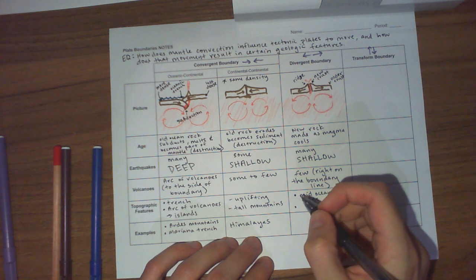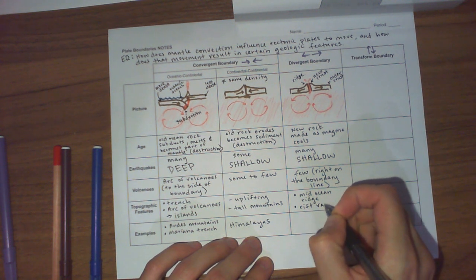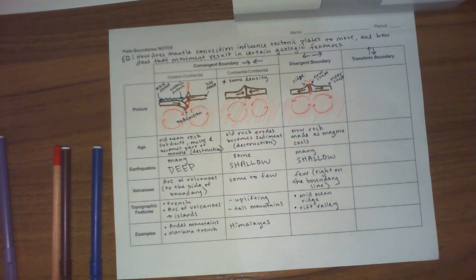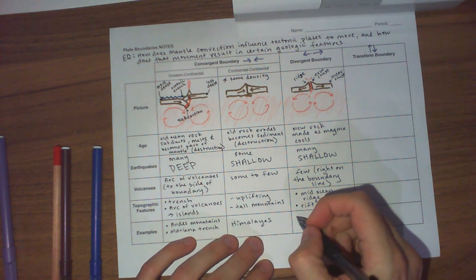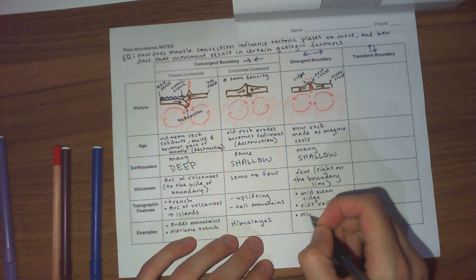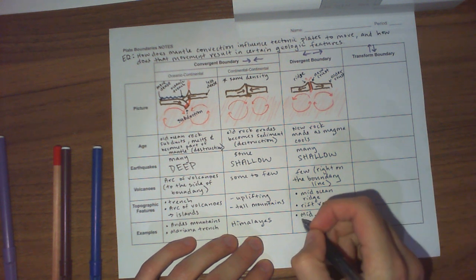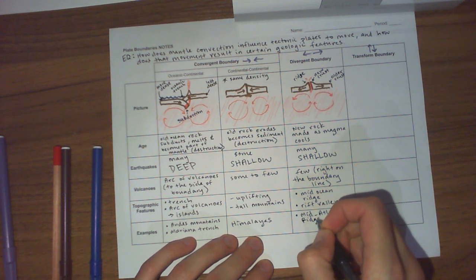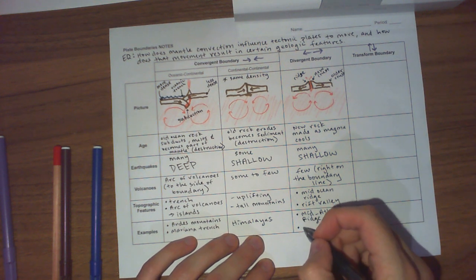If they happen on land, we get rift valleys. I'll show you a picture of that. So our two examples, we have the Great Mid-Atlantic Ridge. And then on land, we have the Great Rift Valley in Africa.